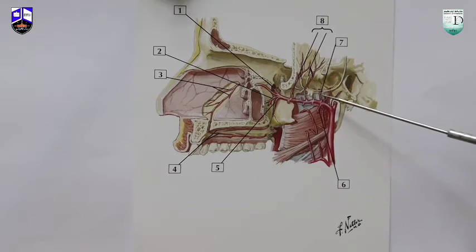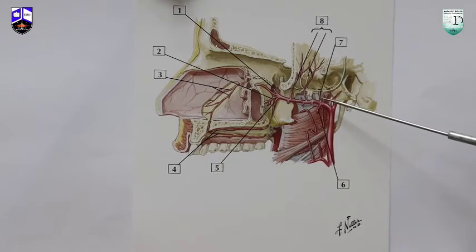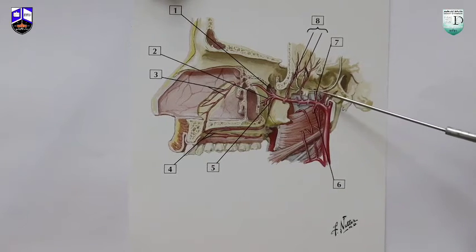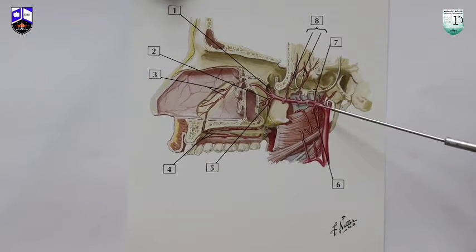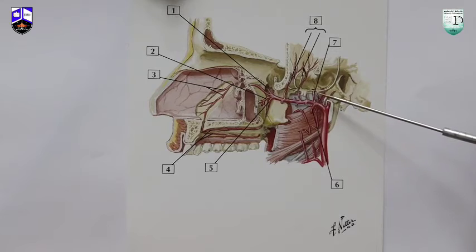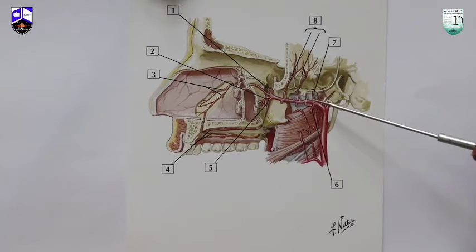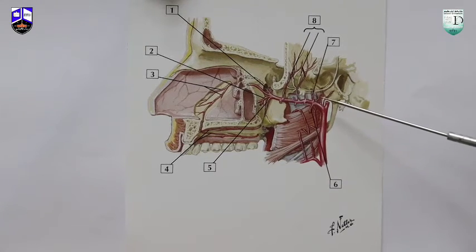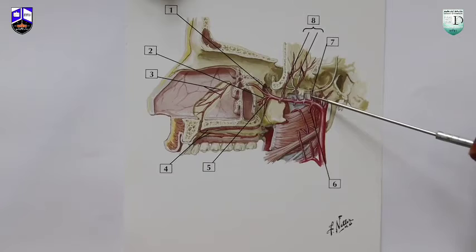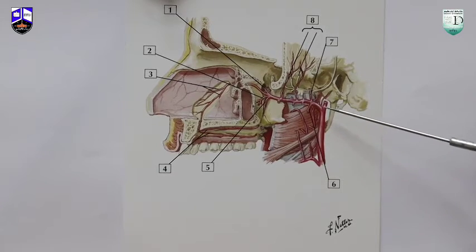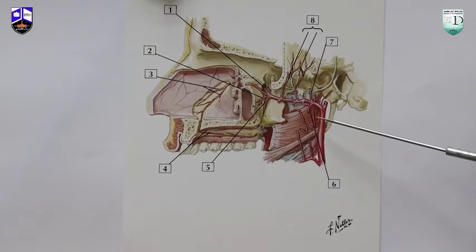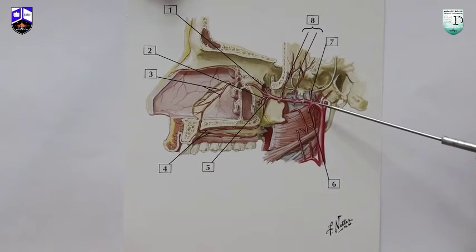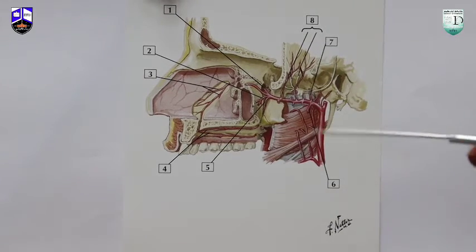Once in the middle cranial fossa, it passes laterally, and then it passes upwards and forwards into the inner aspect of the greater wing of the sphenoid, where it divides into anterior and posterior divisions. The middle meningeal artery is directed primarily for the supply of the bones of the cranial vault, because they receive minimal blood supply from the vessels of the scalp.